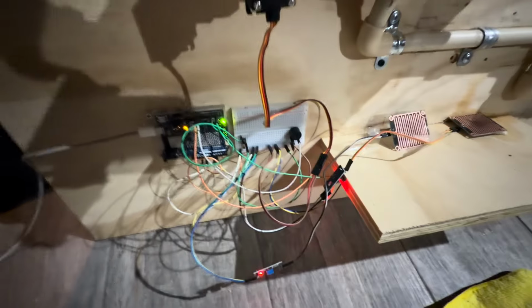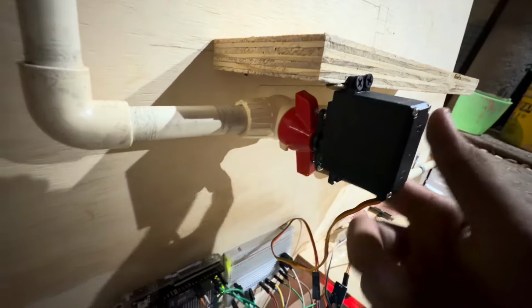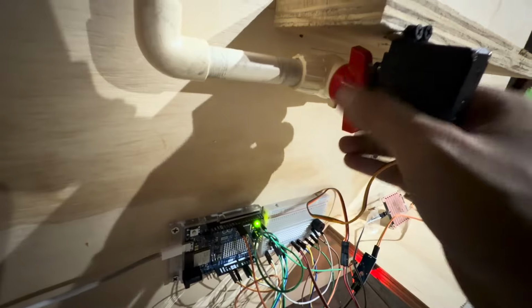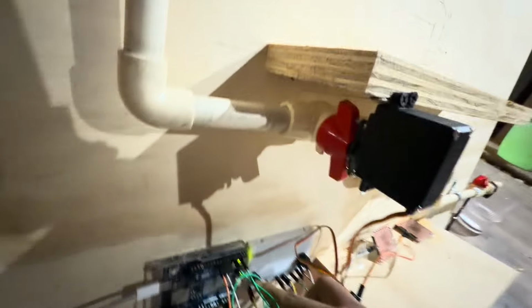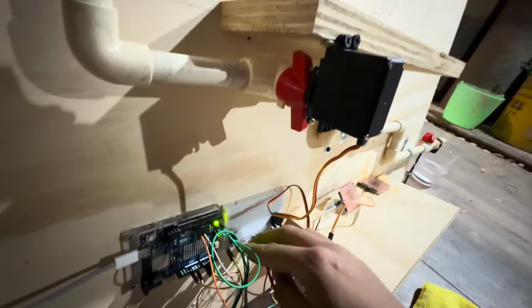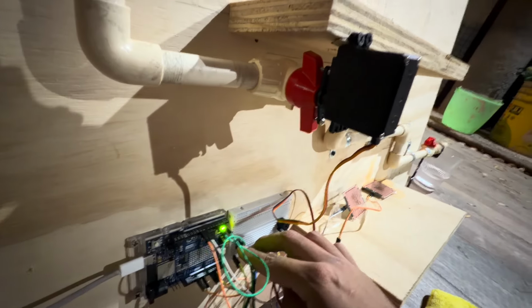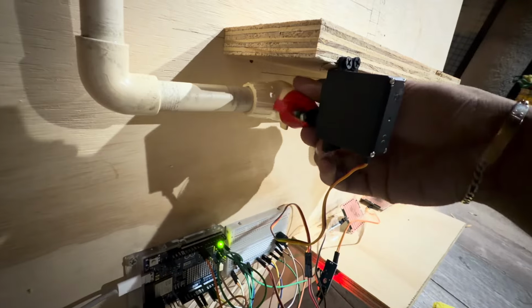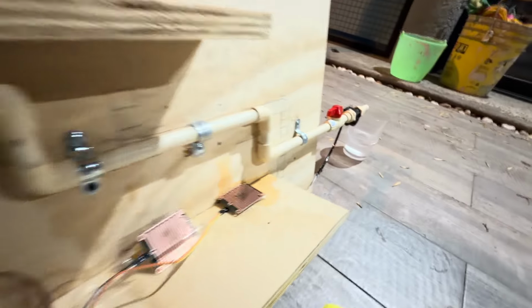For the buzzer to stop, we have to press the button. Also, the automated valve closes, but we have to help it because it doesn't close by itself. When we press the button, the buzzer stops and the valve goes back to its place, as we can see right here.